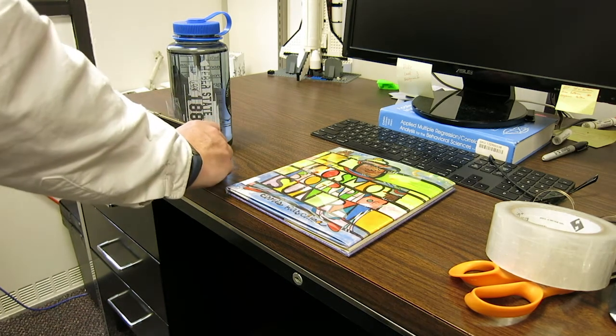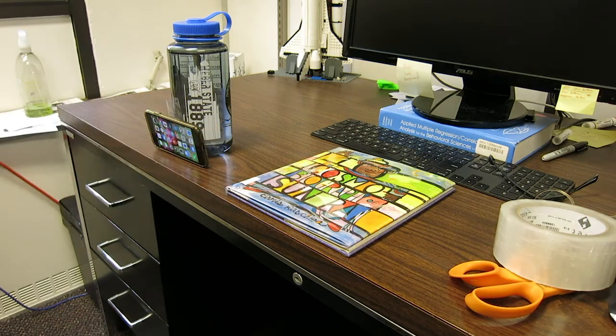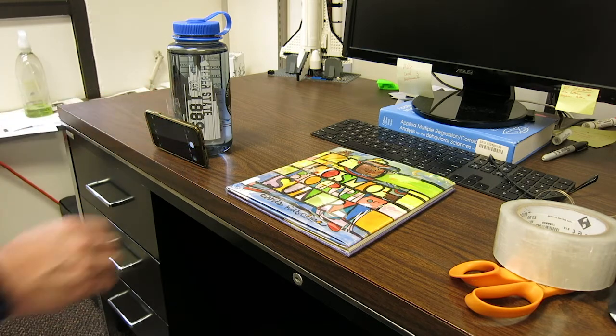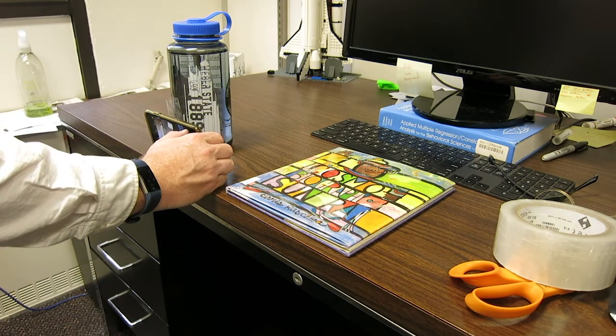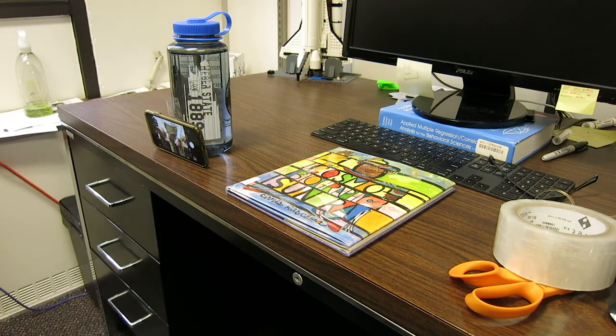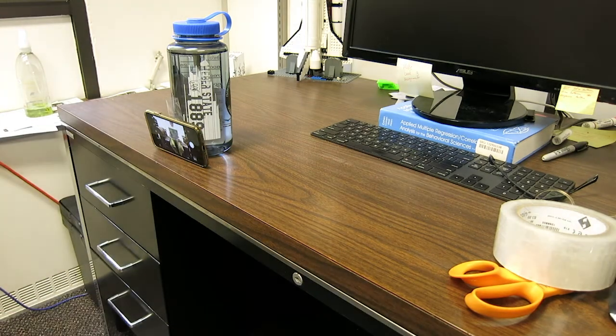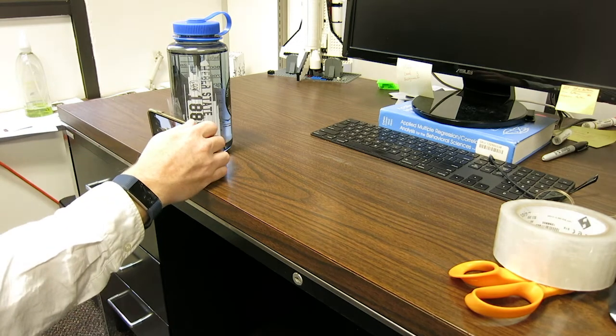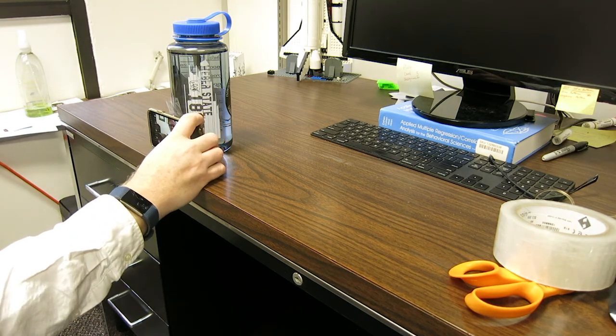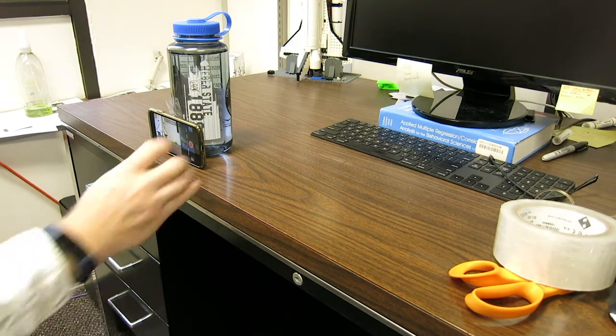So if I turn on my phone, and I'm going to open the camera, and I'm going to flip to the front-facing camera, and then it looks like I'm going to sit down, and I can read my book. And I'm going to adjust my angle a little bit. I'm a little too low.